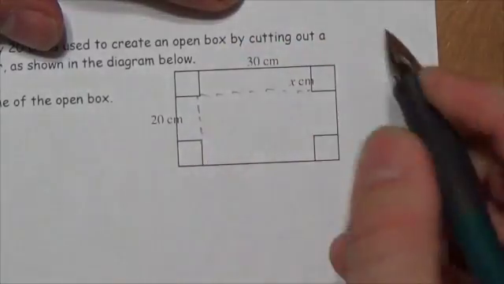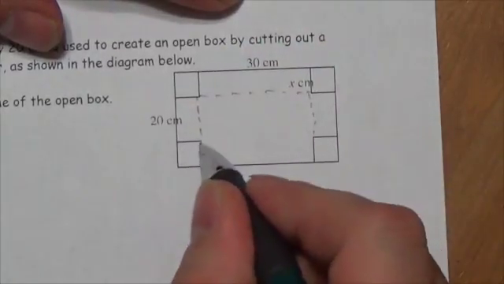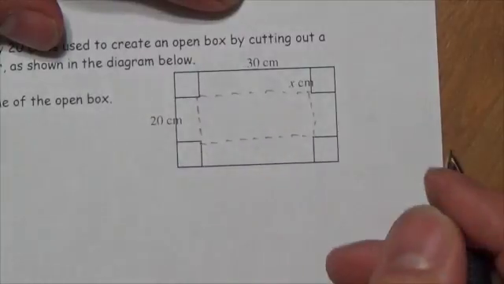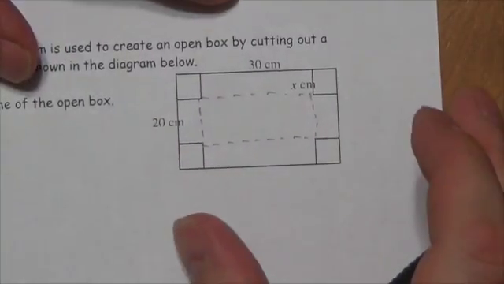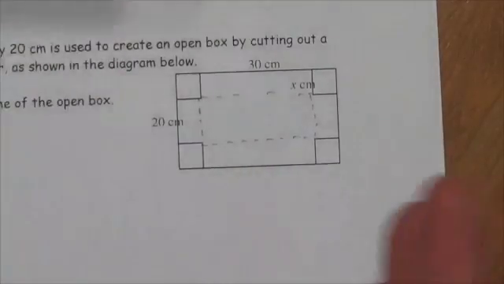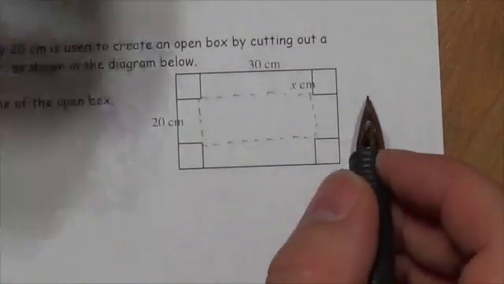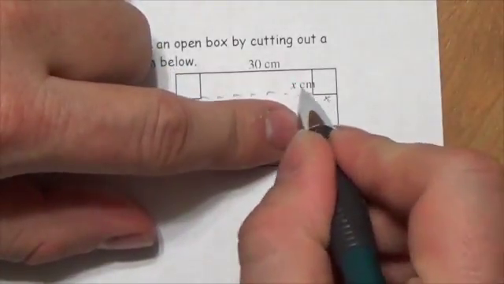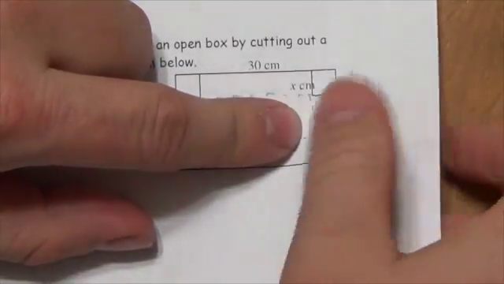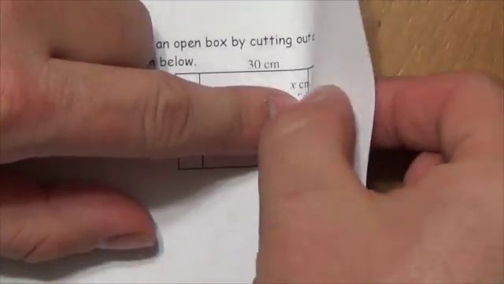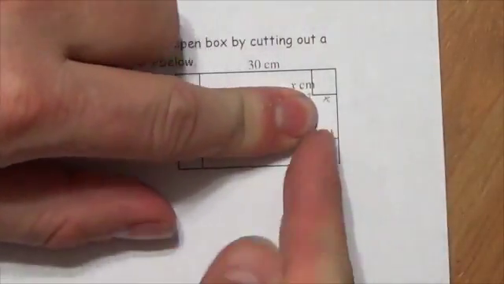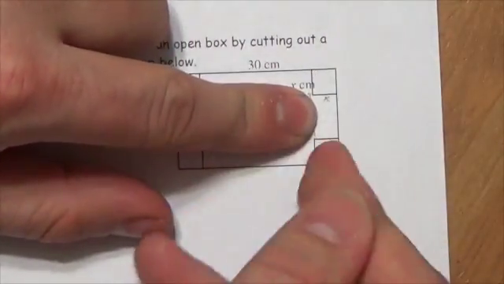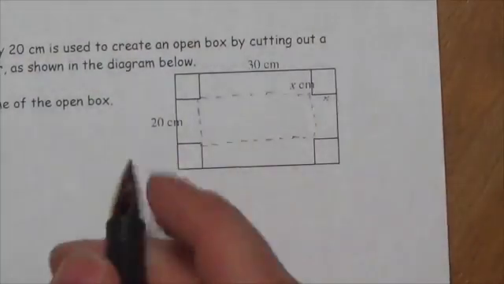And this, by the way, can be really confusing for people. So I don't want you to worry about this or beat yourself up here if this is not immediately obvious to you, okay? But I want you to see what's going on here. What we're going to do here is we're cutting out these little squares that are x by x, and then what we're going to do is we're going to take this little bit here and fold it up. So meaning that the height of my box is going to be x, okay? I'm going to take this little bit here, fold it up, so that this portion here is now vertical to the table here, okay, or perpendicular to the table.